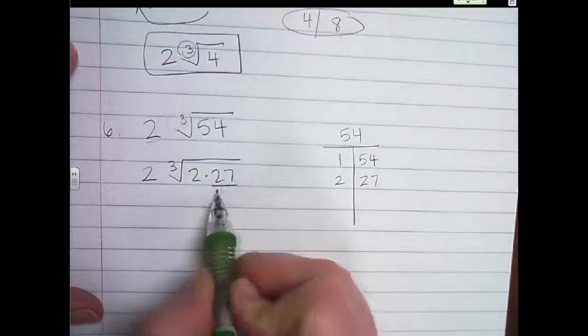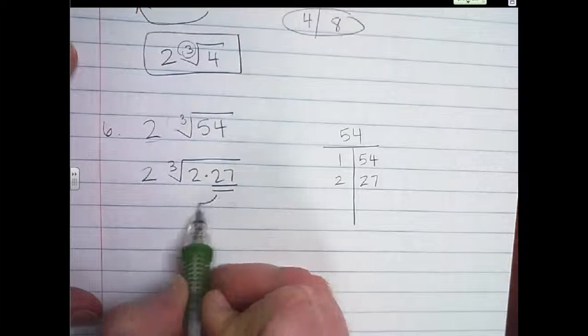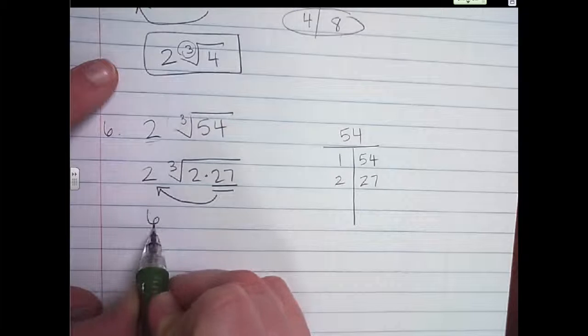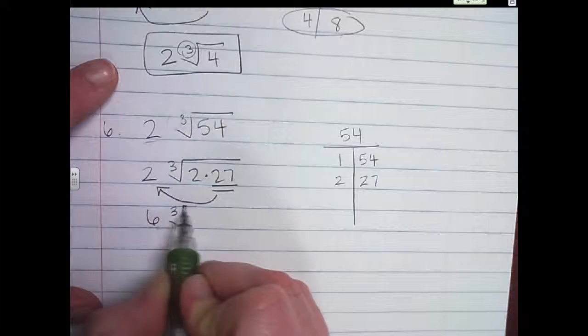What is the cube root of 27? 3. So I pull that out here. So what's on the outside? 6. And what's on the inside? 2.